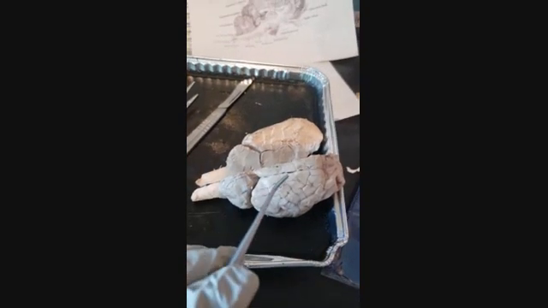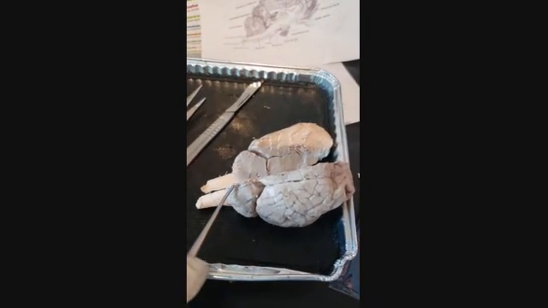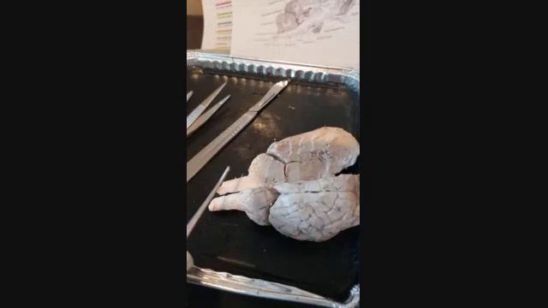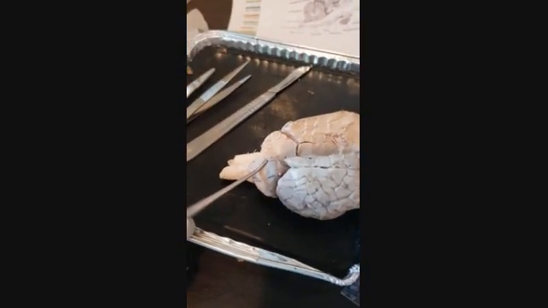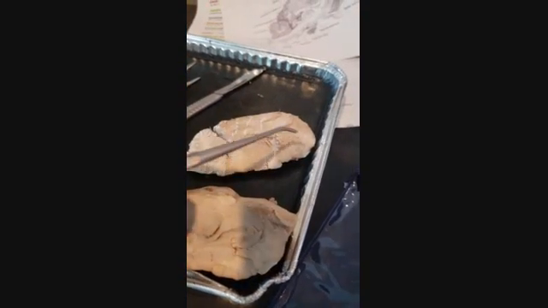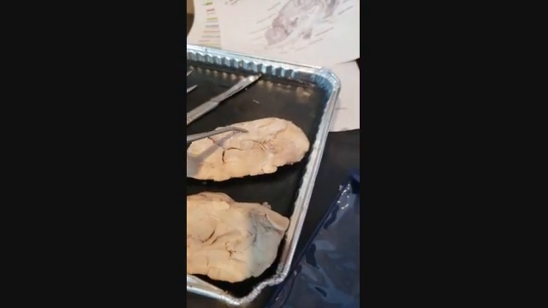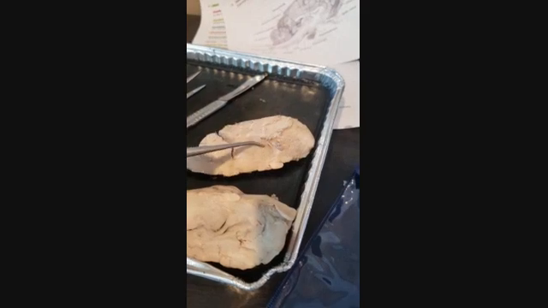On the ventral side, we can see the cerebellum better. The cerebellum is responsible for coordination. The fibers that connect the right and left hemisphere are called corpus callosum.